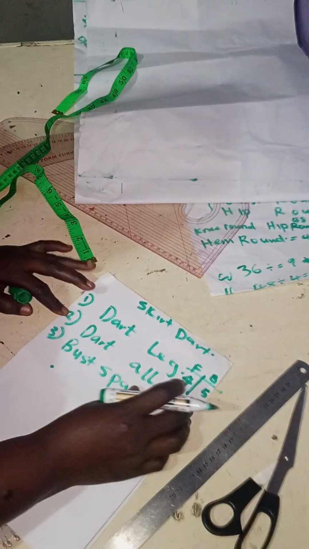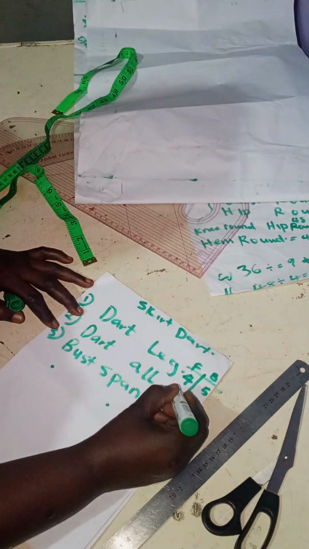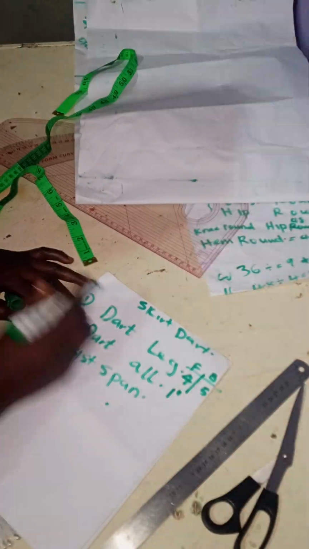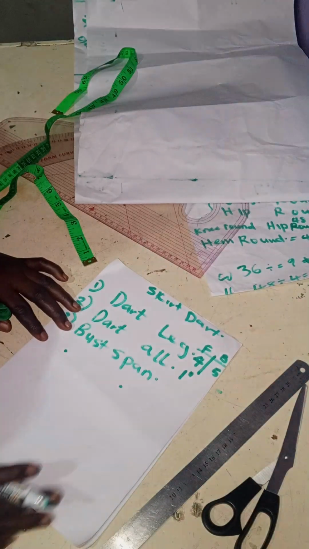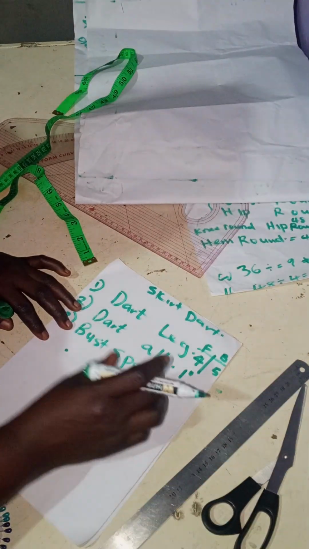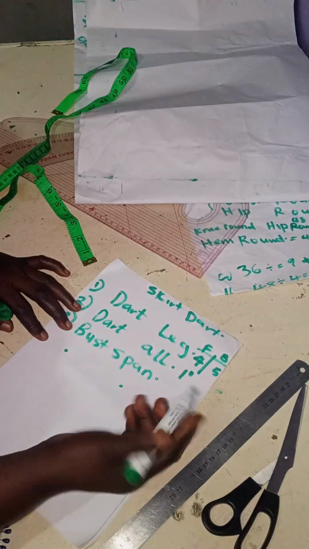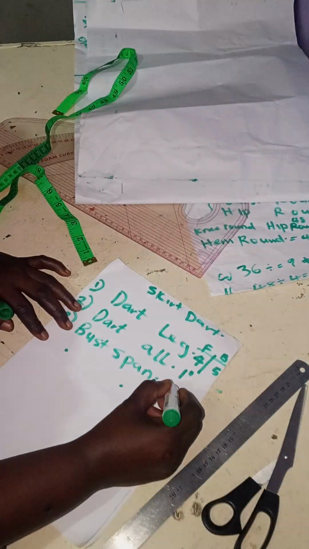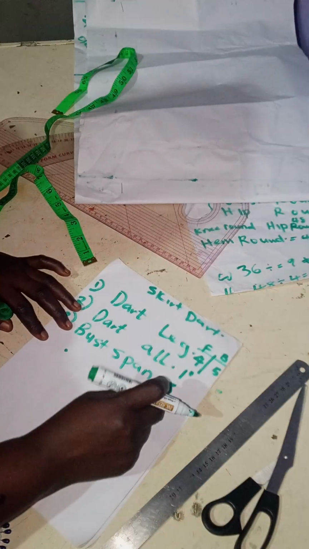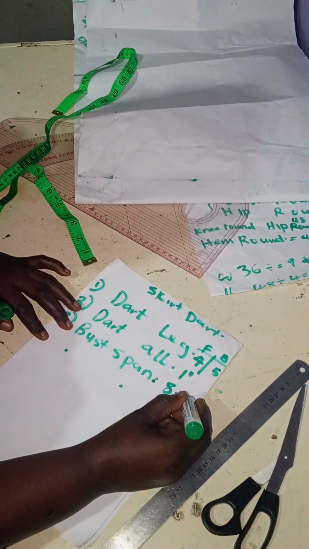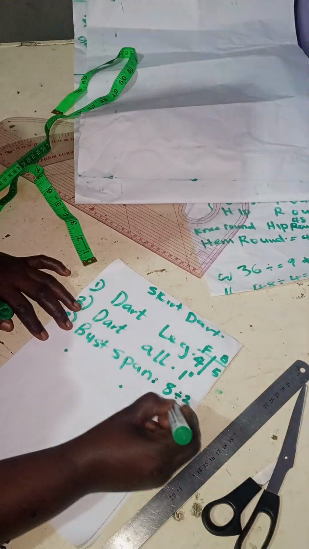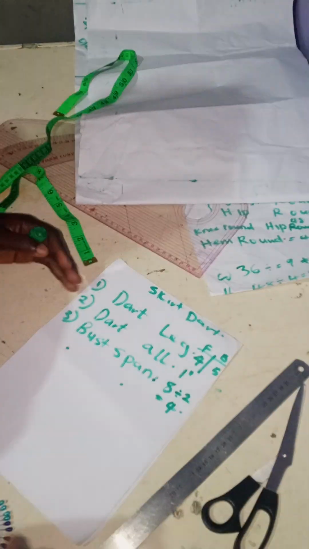Then the dart allowance is 1 inch that we added to our sewing allowance. While your bust span, you can measure from one nipple to the other. The bust span that I'm working with today is 8 inches. These 8 inches will be divided into 2, which gives 4 inches.